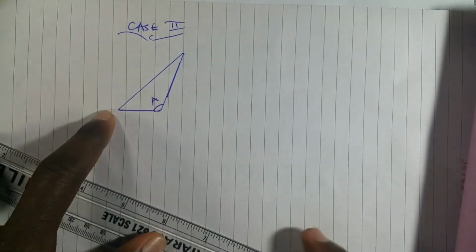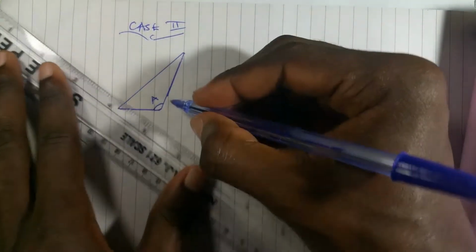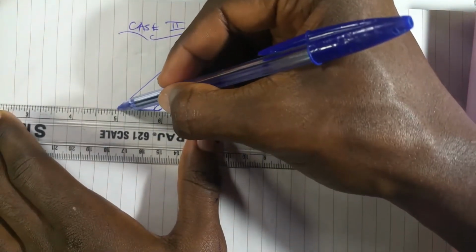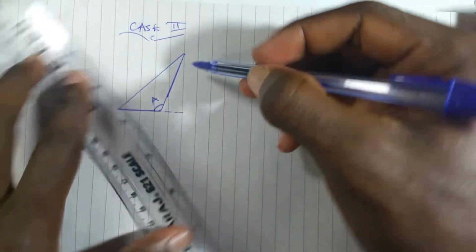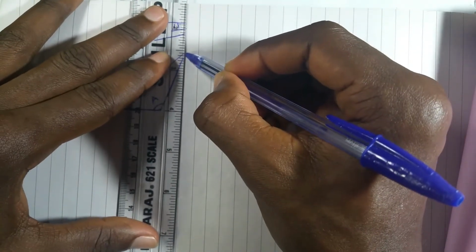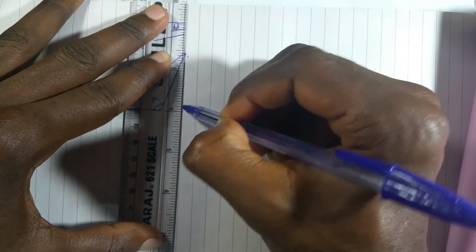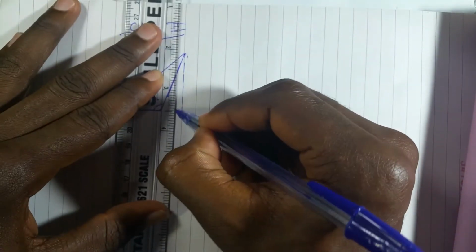This was some other angle less than 90. Here we can extend this and create our height clearly.